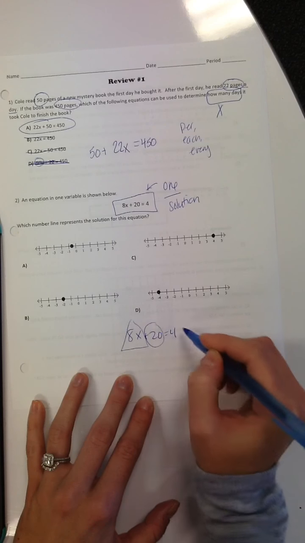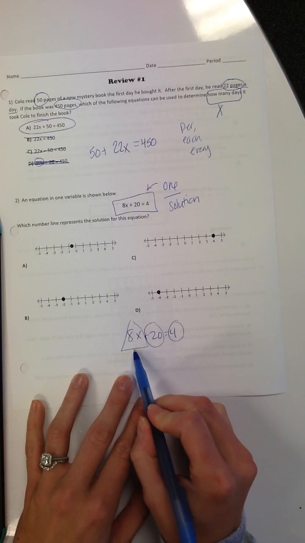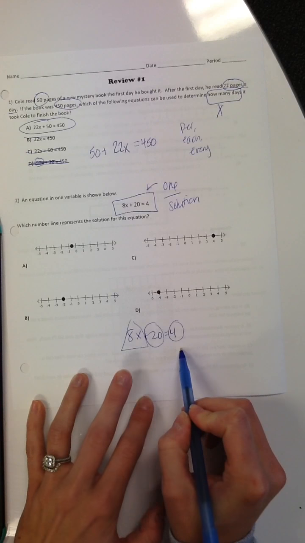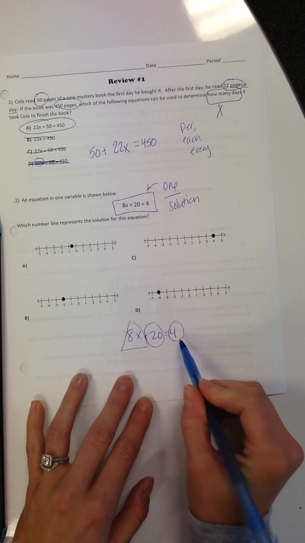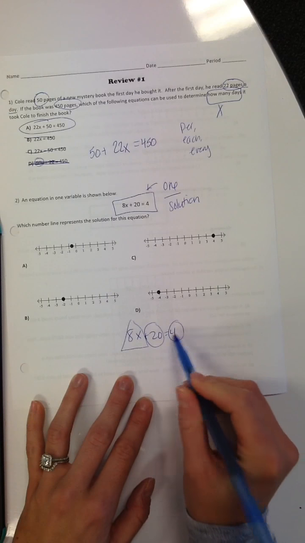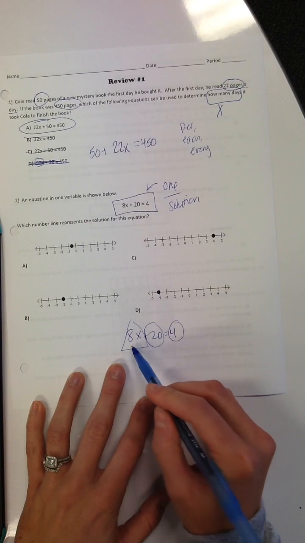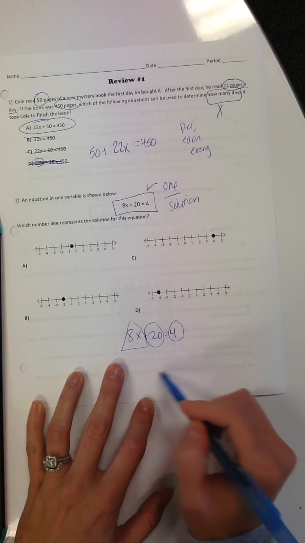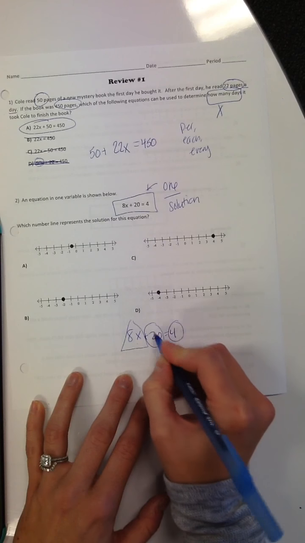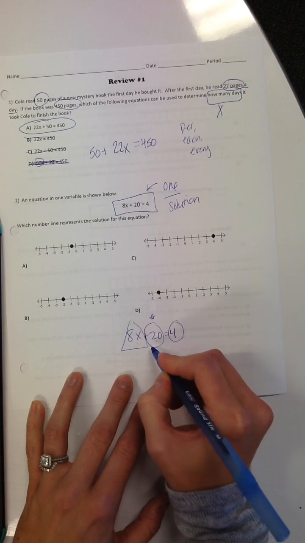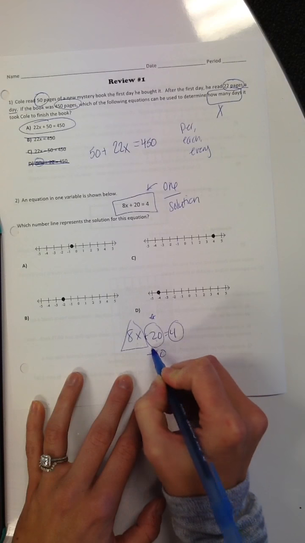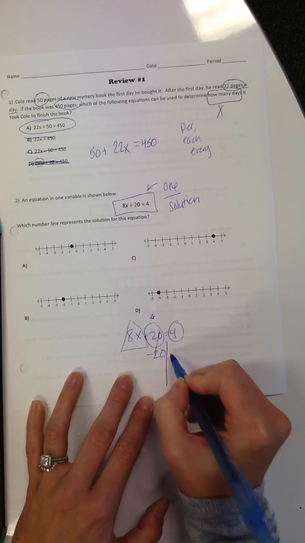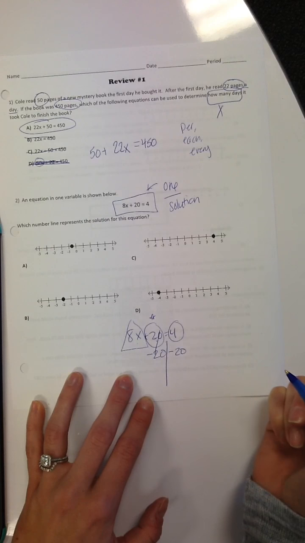So if you want to, you can put a triangle around any number that has a variable, circle the numbers by themselves. And we want to get rid of the extra first. We can't get rid of 4 because if we do, then there's nothing left. We can't get rid of this because there's no variable to attach it to. So we have to get rid of our extra on this side. Since it's plus 20, we have to do the opposite to get rid of it. So minus 20 to both sides of your equal sign.